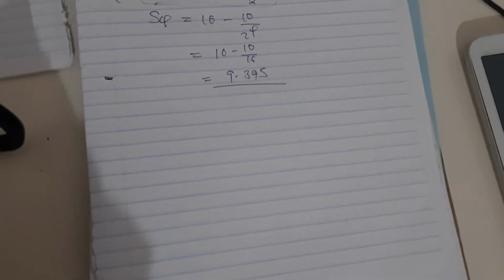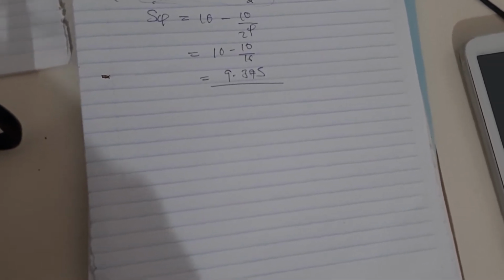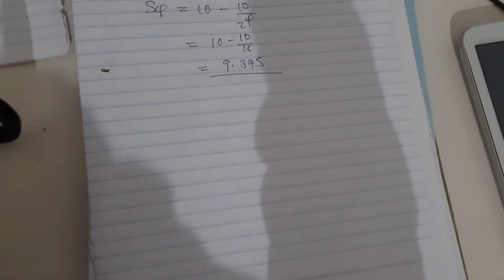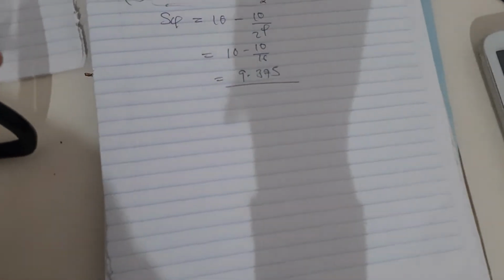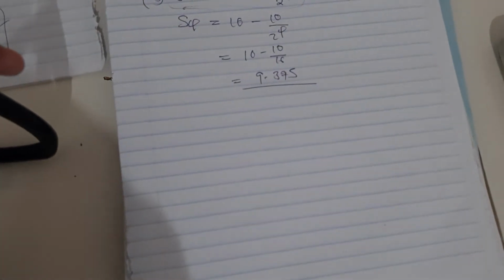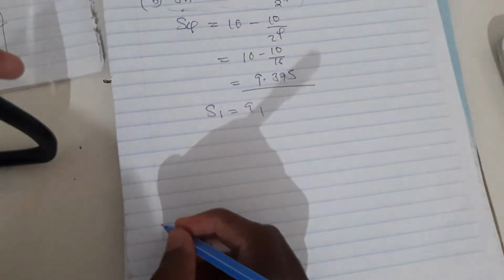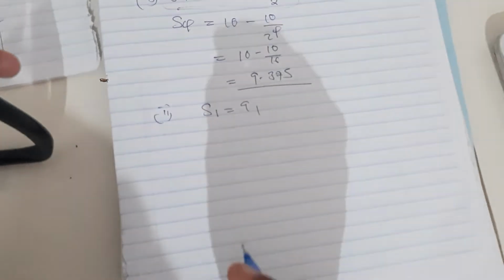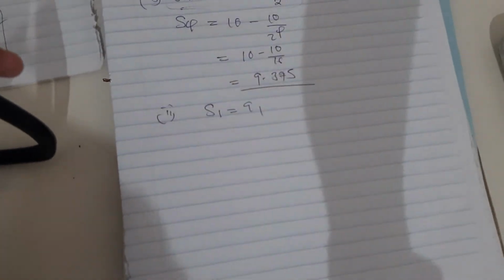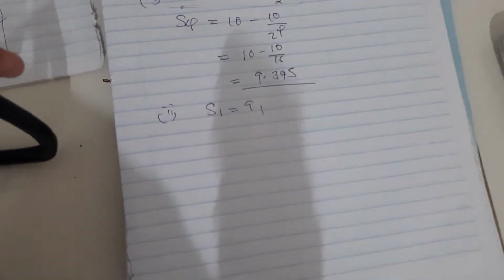Yeah. So now the other question they are asking us is to find the first term. It is very important to know that the sum of the first term will just give you the first term. So S1 and the first term are equivalent.